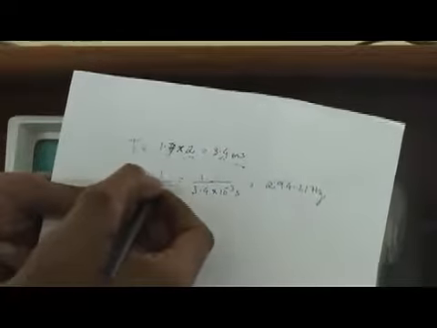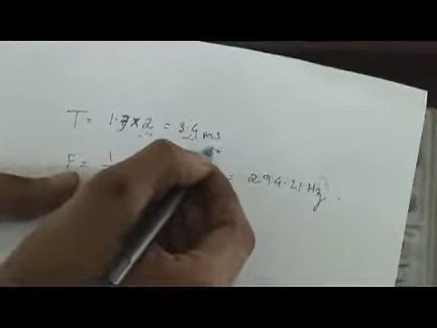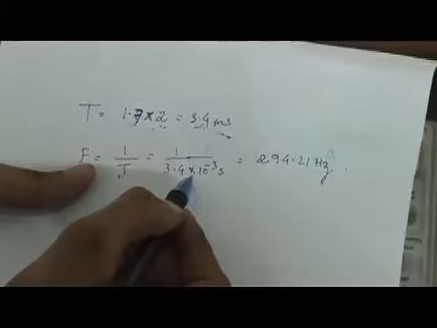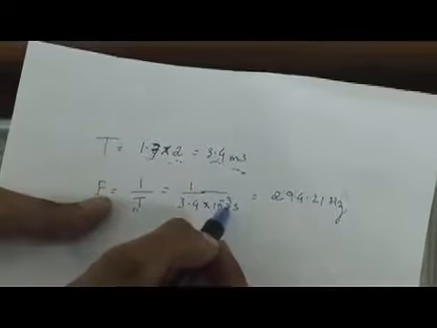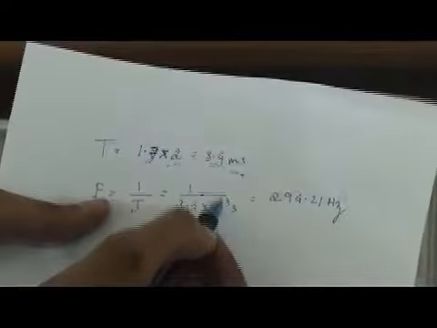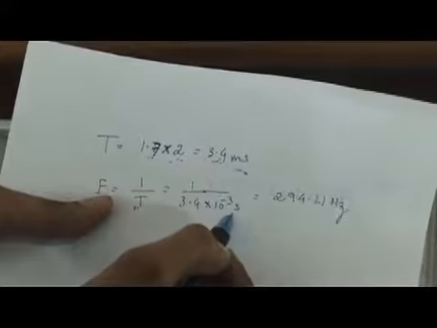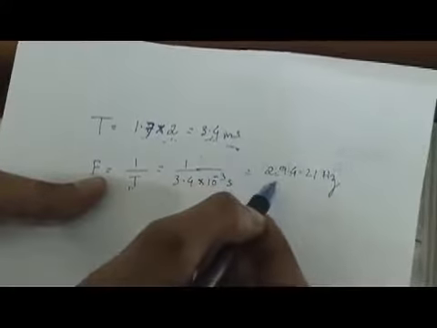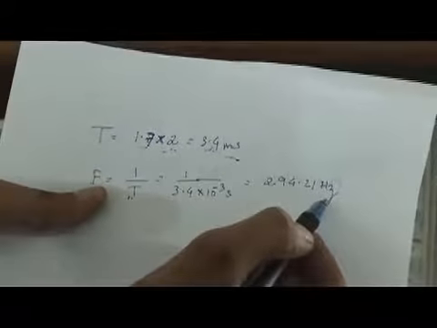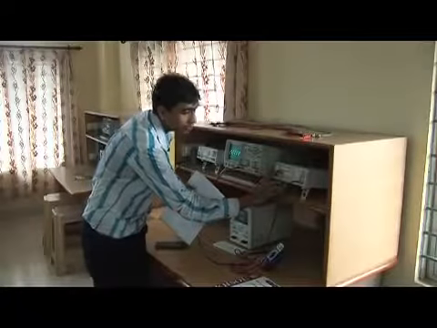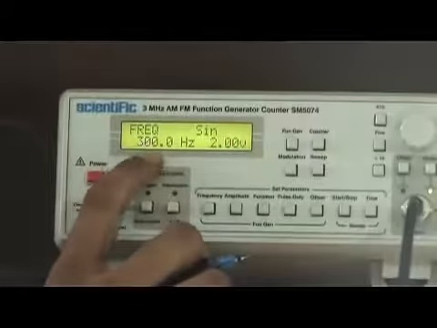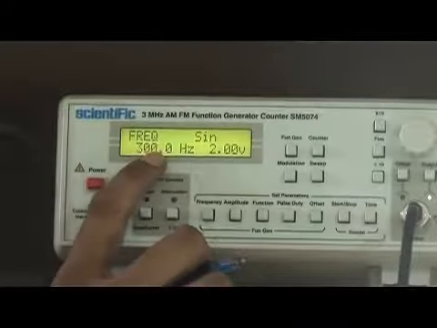Now we all know the relation between frequency and time period. Frequency is the inverse of time period. So I have to calculate the frequency. I am making it 1 by time period. What was our time period? 3.4 milliseconds. I have multiplied 3.4 by 10 to the power minus 3, because all of us know that milli is 10 to the power minus 3. So the millisecond is now converted into seconds. When I divide this all, I am getting 294.21 Hertz. And the first frequency being used was 300 Hertz. So we are very near to the frequency which is generated.